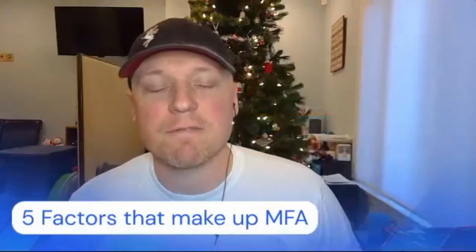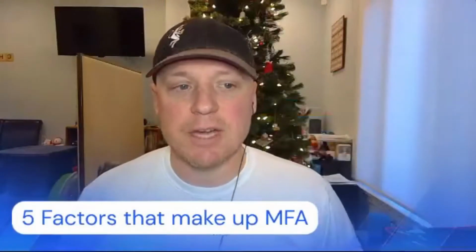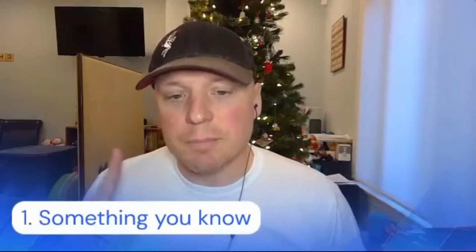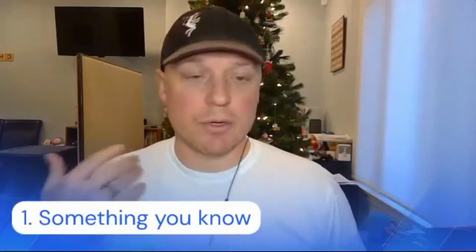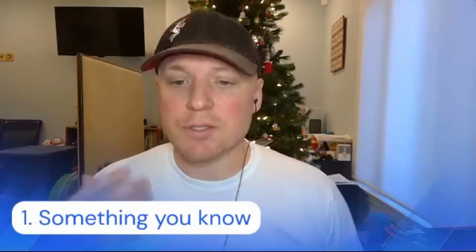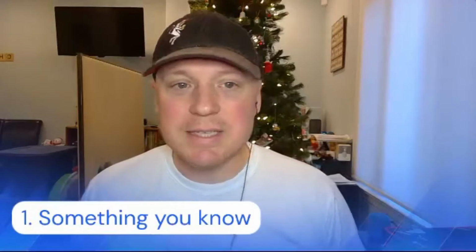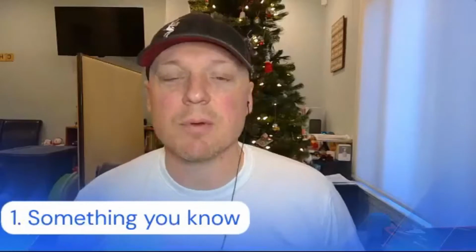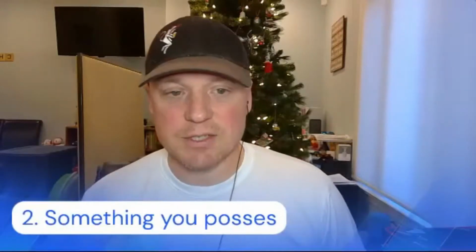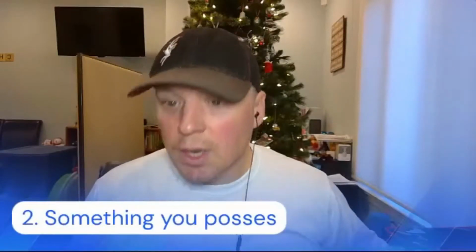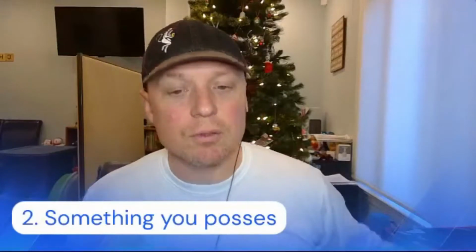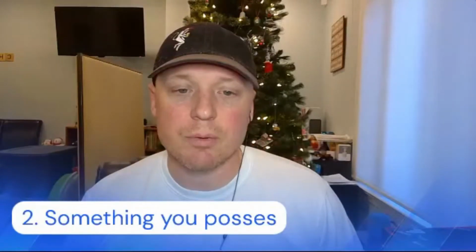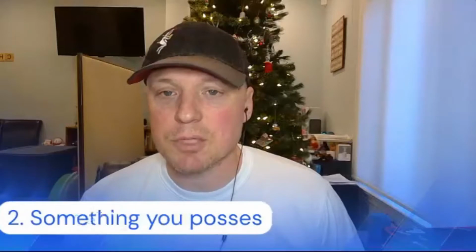There are 5 different factors that make up multi-factor authentication. First is something that you know. This is going to be your username or password, PIN, security questions. It's easy to remember, but it's also pretty easy to fake if that information is compromised. Next is something you possess. This is like your phone or a token ID. It's difficult to compromise or fake, so usually a pretty good idea. This is a good option for you.